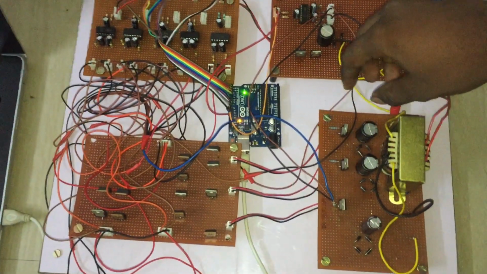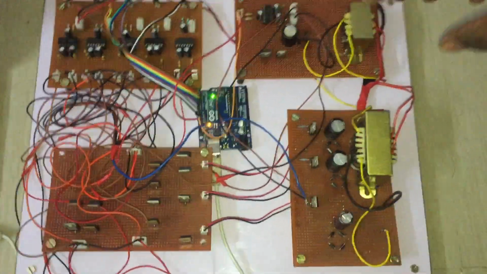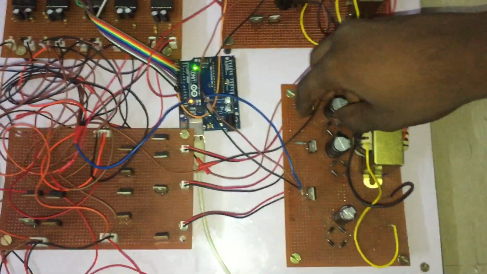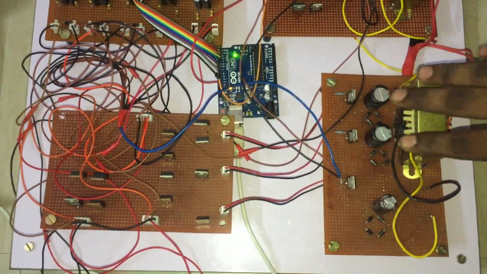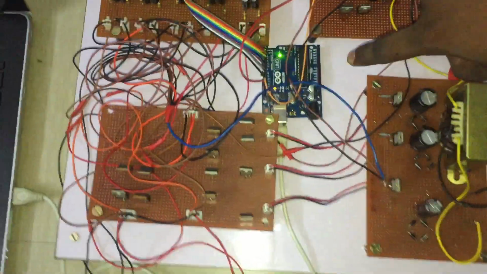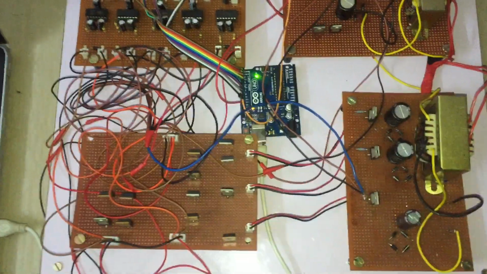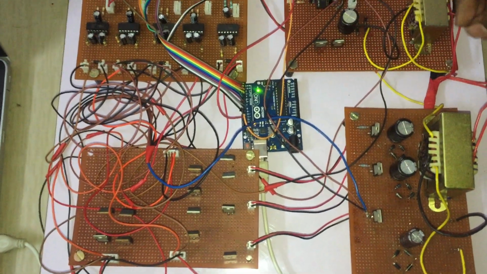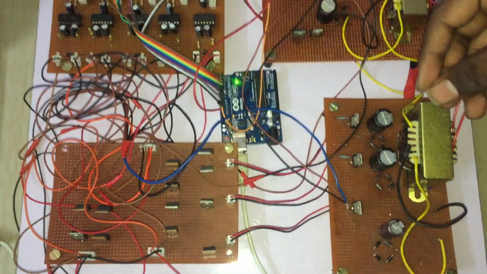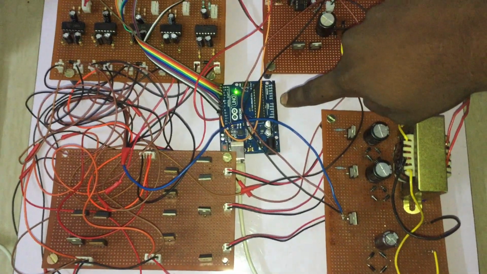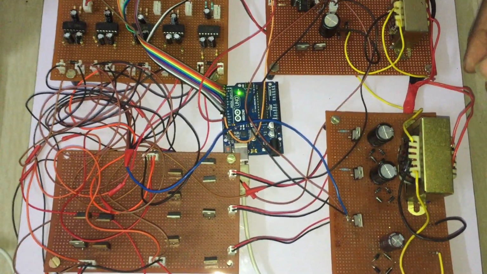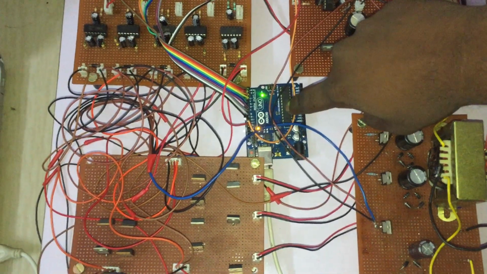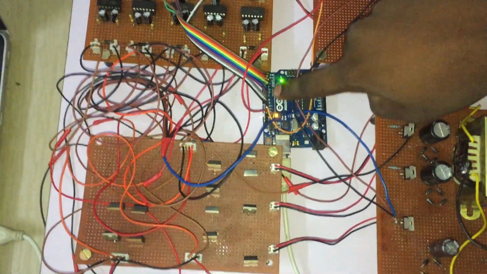Each rectifier circuit replicates a single PV panel. Okay, just move on to the next circuit. We use a PWM pulse generator in simulation. Here we can use the Arduino. Arduino is simple to program and is open source, so we are using the Arduino. We can also use a microprocessor or microcontroller. This is also a microcontroller.